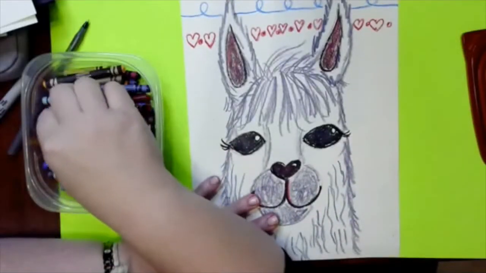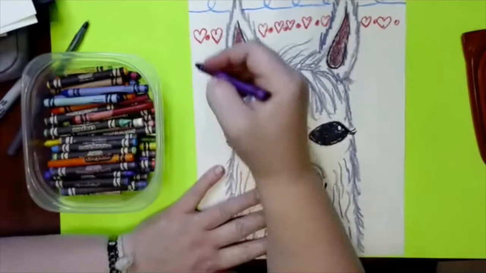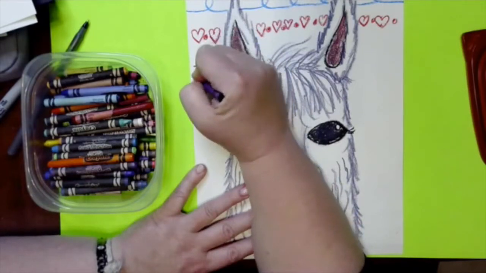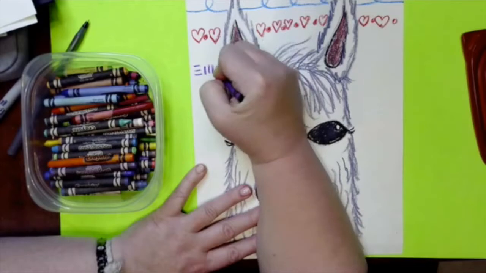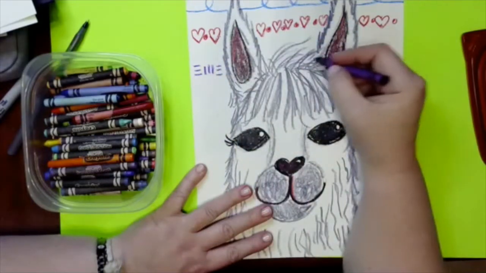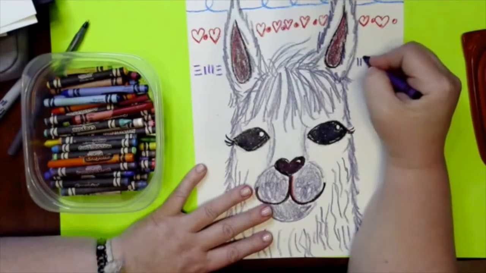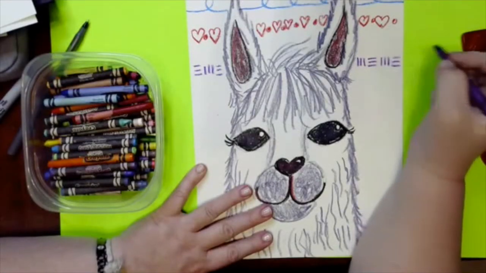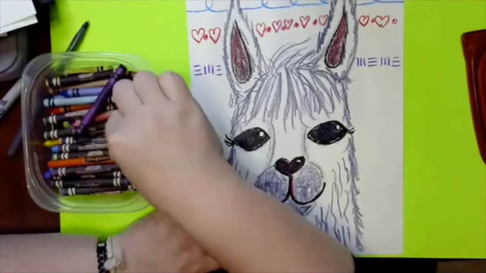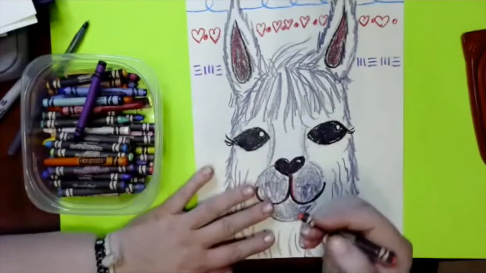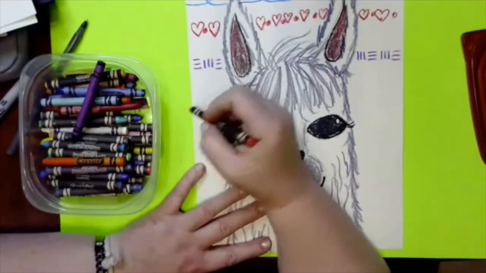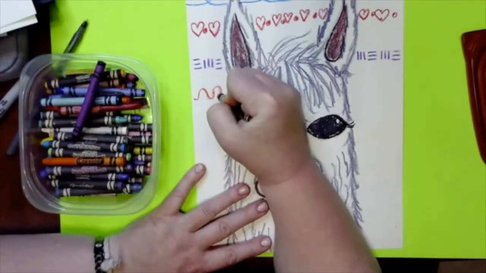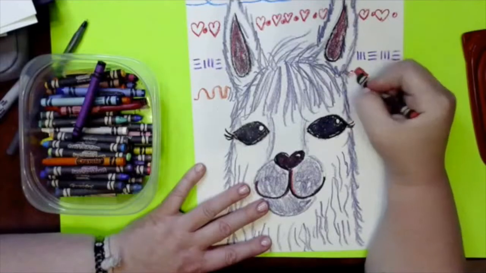Next I'm going to do maybe a line pattern again. I'm going to come right through. We wouldn't see that because it hits the head. 1, 2, 3, 1, 2, 3, 1, 2, 3. And I'm going to pick another color. I'm going to go in and do another pattern. Maybe this time I will do a wavy line. Oops, my crayon broke.